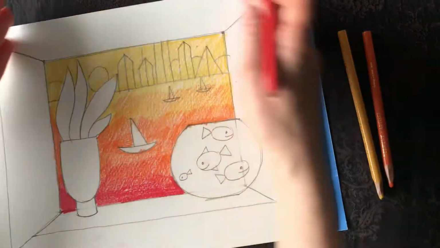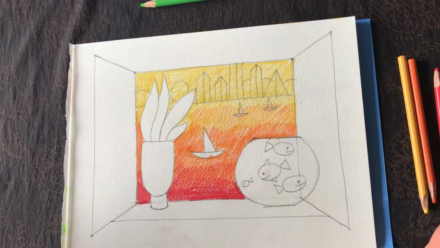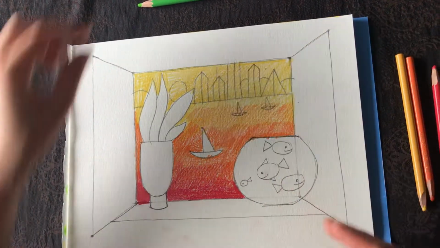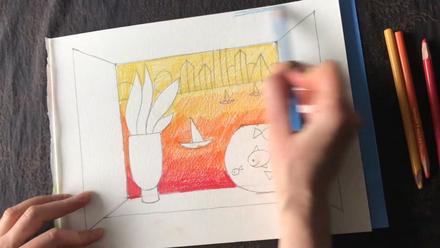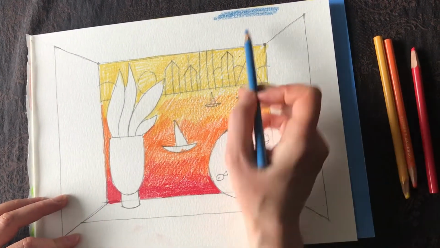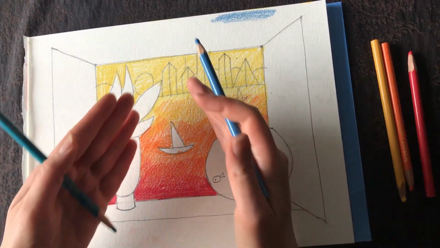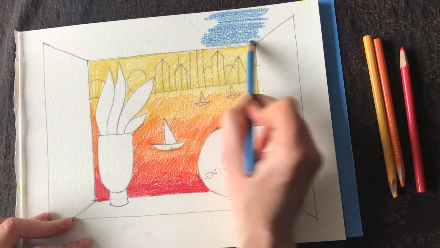And now we're ready to add the color for the wall. I'm going to add the gradient to the background as well. You don't have to do the gradient. You could put a solid color. But I think gradient is very, very fun. So I want to keep my window lighter, and I want to keep my wall darker. This way, your eye will look towards the window. The light will come through the window. So I will start with blue.